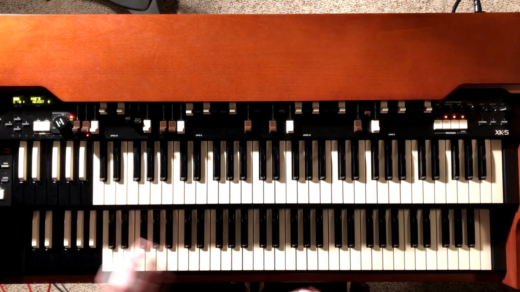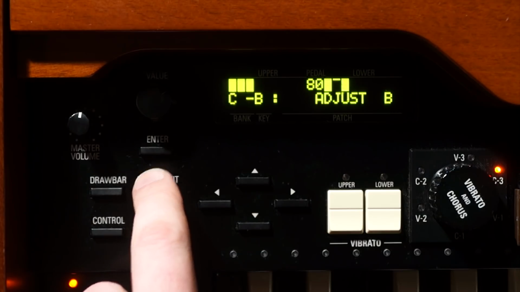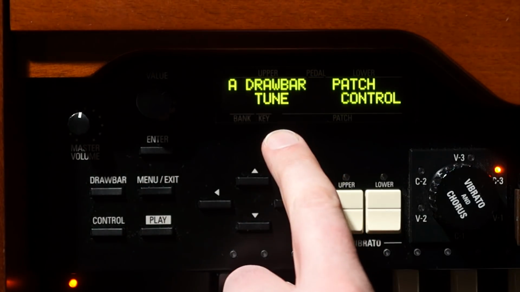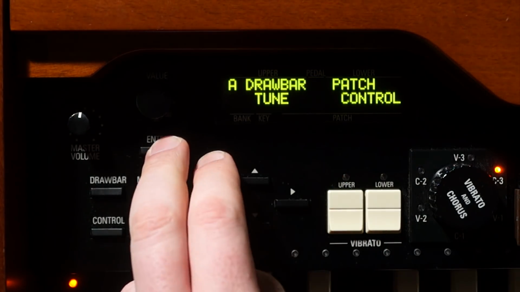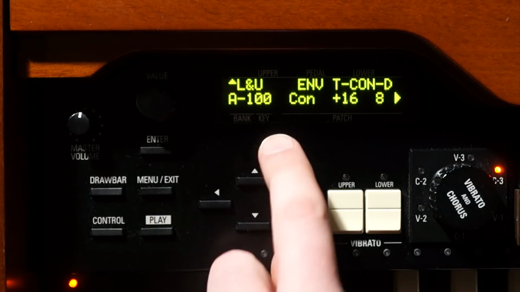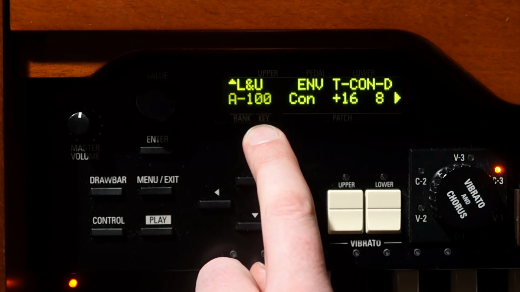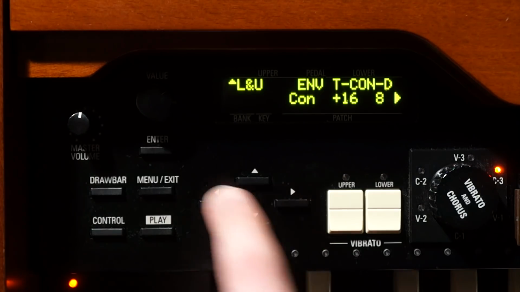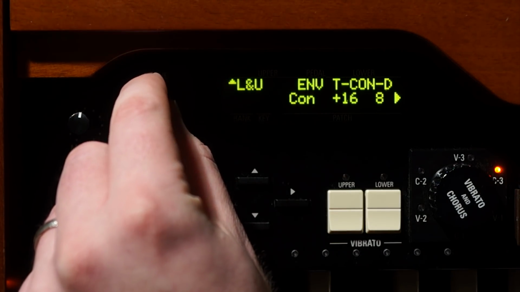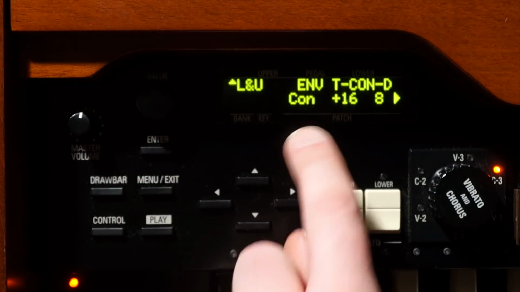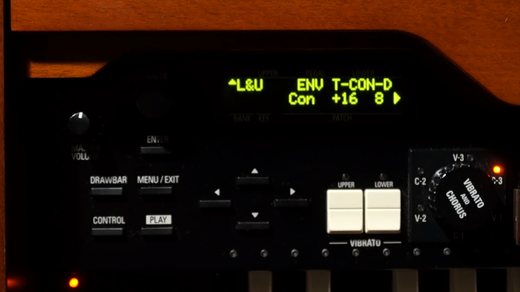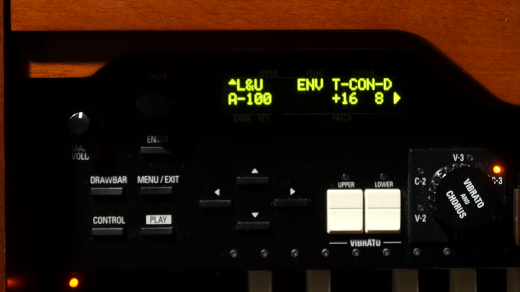So to edit it, we have to go into the drawbar menu. So we press menu, we see drawbar is already flashing, we press enter. And here is our model of organ we're using. We're using an A100. We can also use a B3 or a C3. And here's our Keyclick parameters right here.